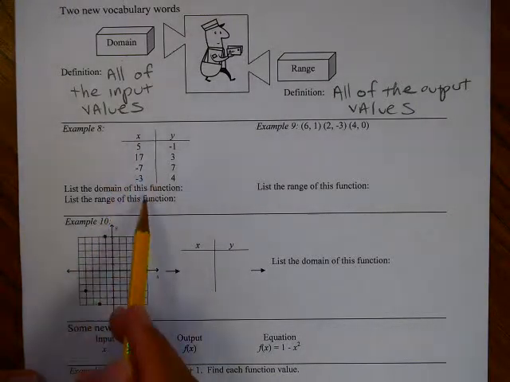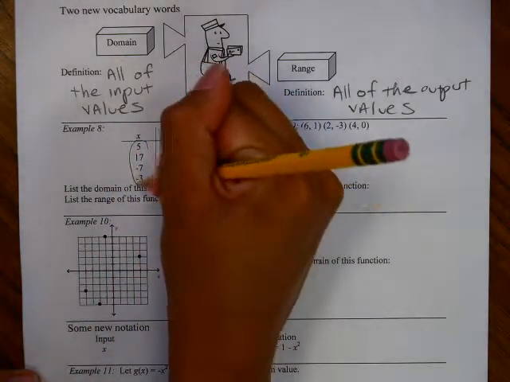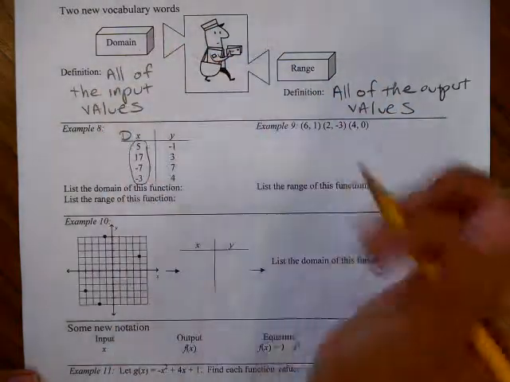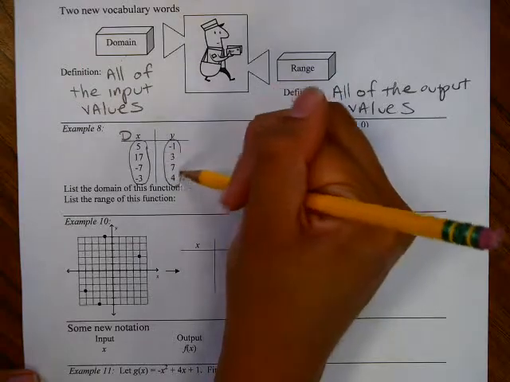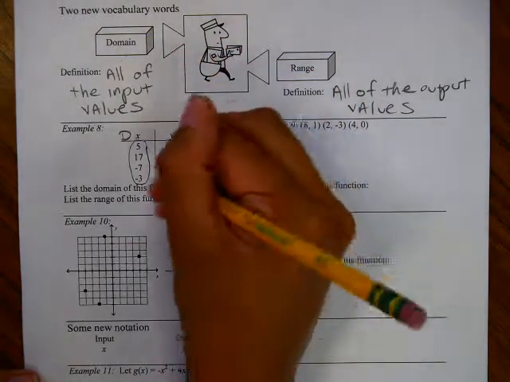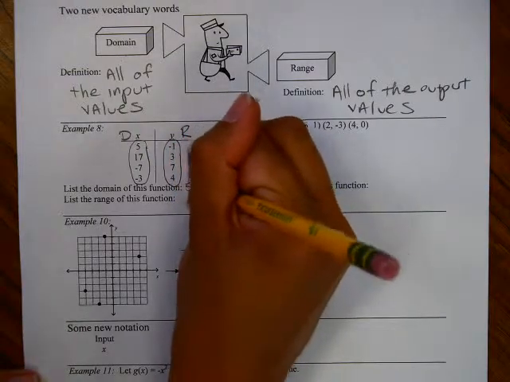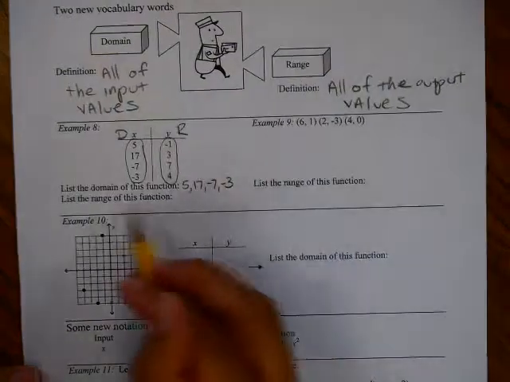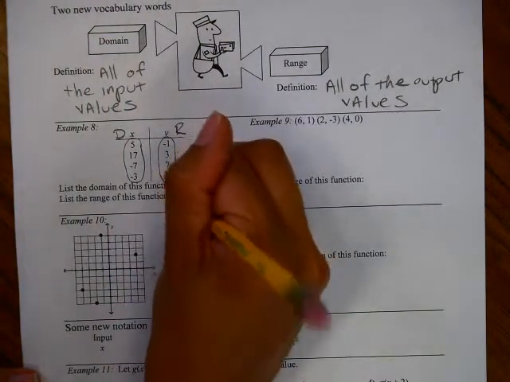If you have your numbers in a table, all of the x's, well, those are our inputs, so this is your domain. And then all of the y's are your range. So our domain would be a list of numbers, like that. And our range would also be a list of numbers.